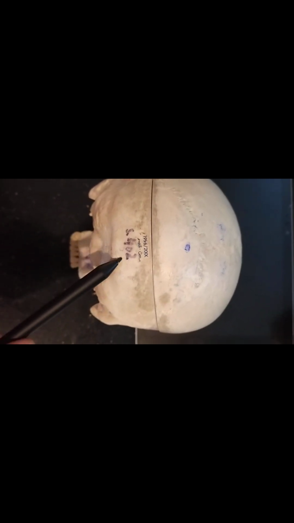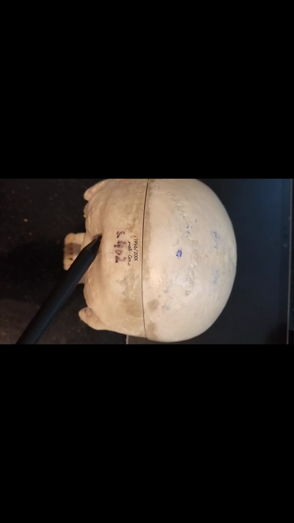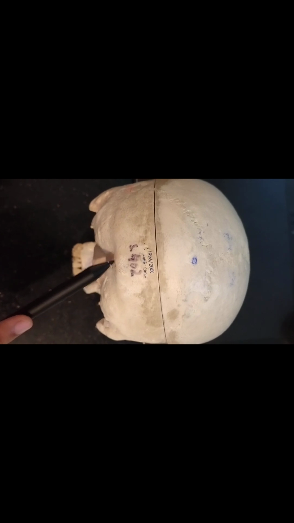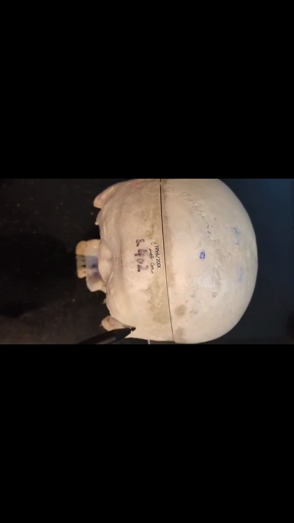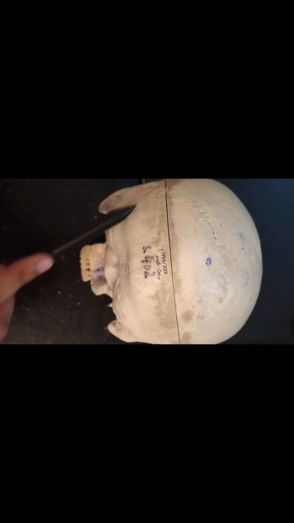Now in the occipital bone, we have this protuberance. This is called the external occipital protuberance. And we have the curved ridges, which are known as nuchal lines. The one extending from the external occipital protuberance is the superior nuchal line. The one below the superior nuchal line is called the inferior nuchal line.